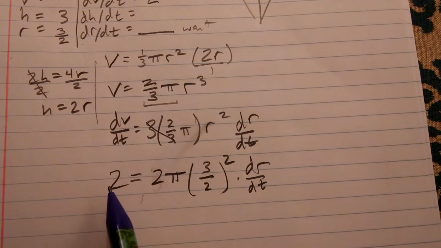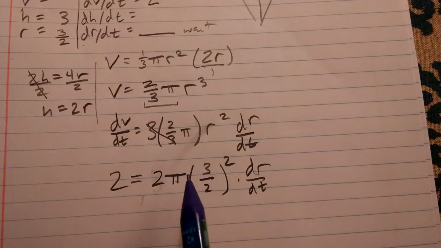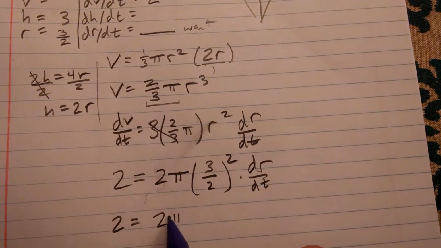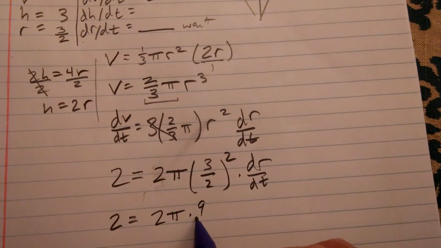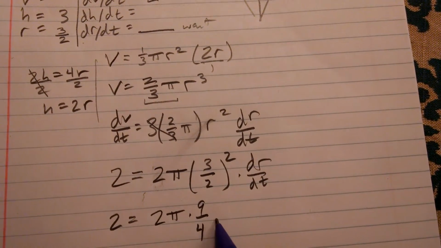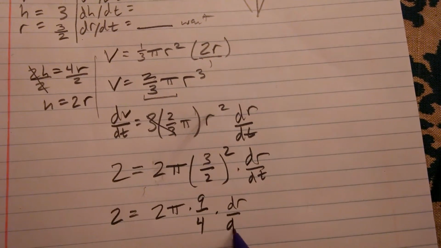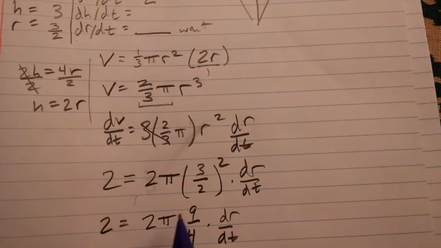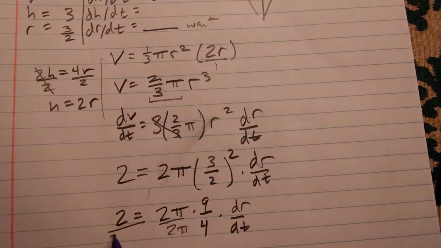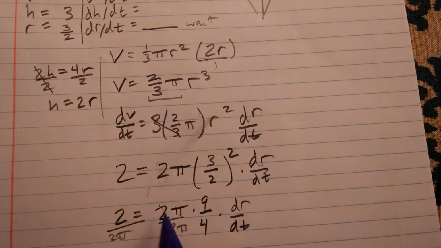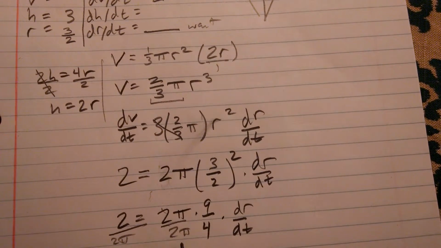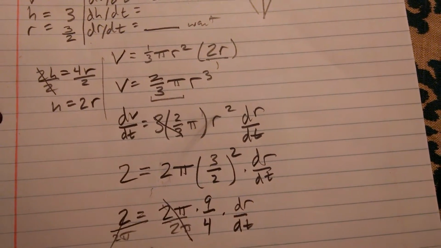And I want to get all this over here. You can simplify it however you want, or go through the steps however you want. I want to square this first and get 9/4. Remember, when you square a fraction, you square the top and the bottom. And then, to get rid of the 2 pi, I'll just divide both sides by 2 pi. Goodbye, goodbye.